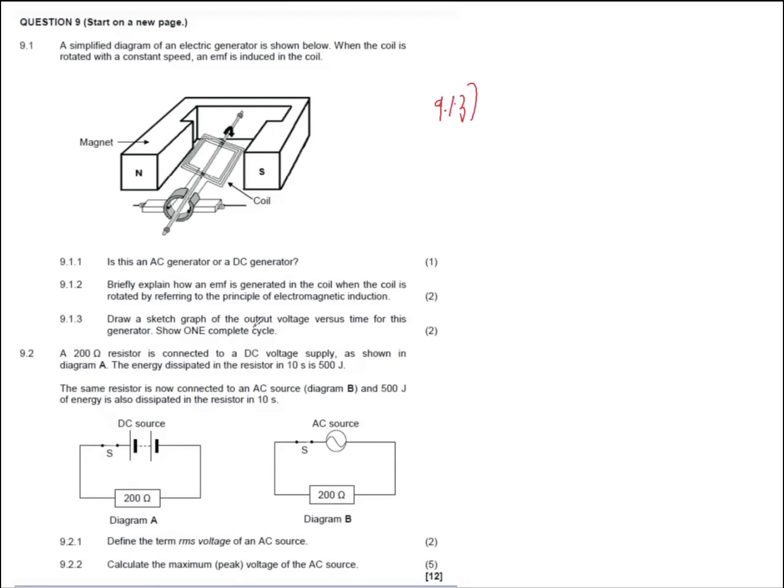Okay, so for the sketch, you just go like this. Draw a sketch graph of the output voltage versus time for this generator. Show one complete cycle. Remember we said this is DC, so DC must go like this. And then there we go. That's a complete cycle.